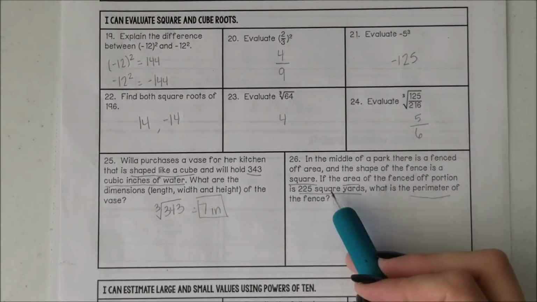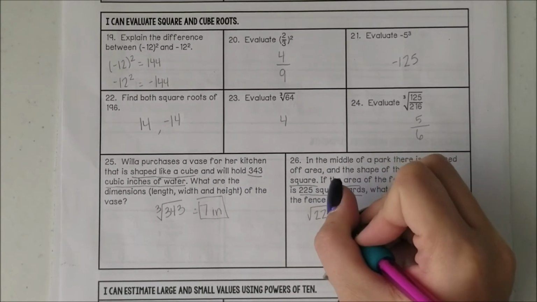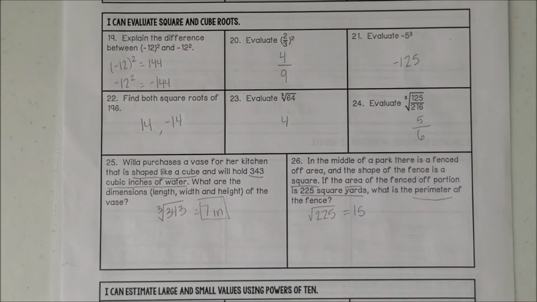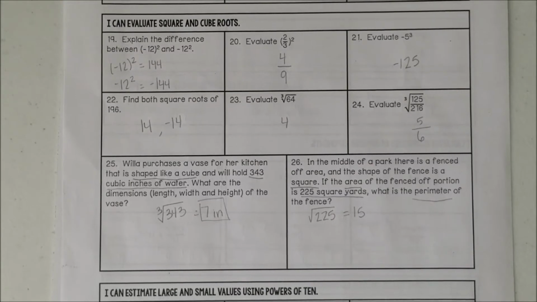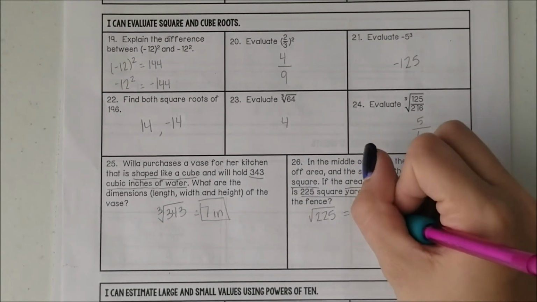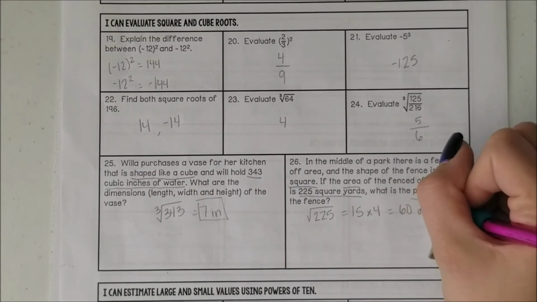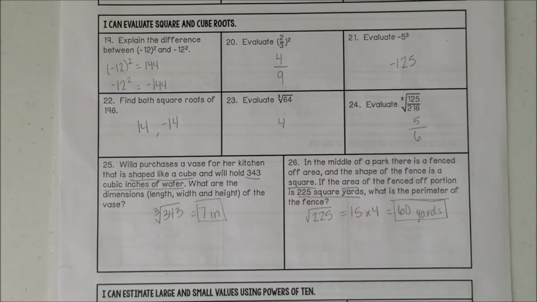So since it's in square yards, we need to find the square root of 225, which is 15. And that's not our answer. Our answer is finding the perimeter. So you can either add 15 four times or just take it times 4 because it is a square. So that would be 60 yards because we're measuring in yards.